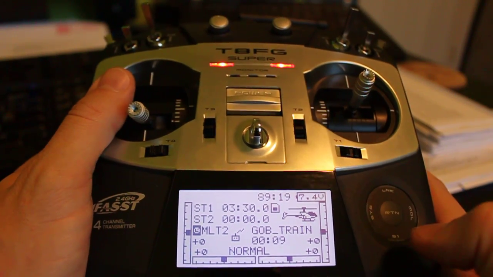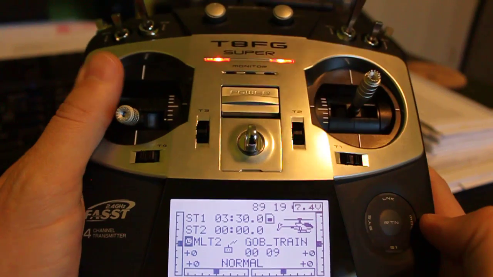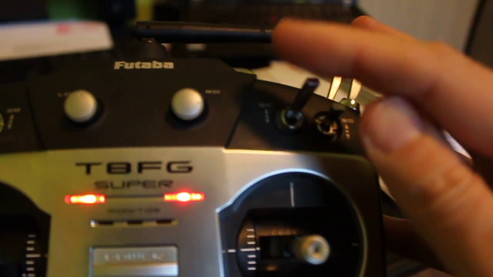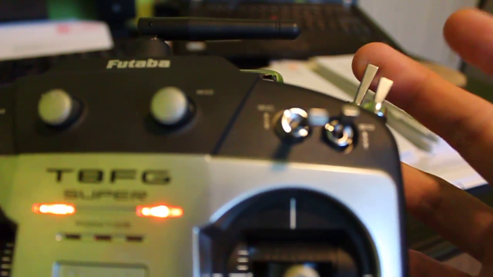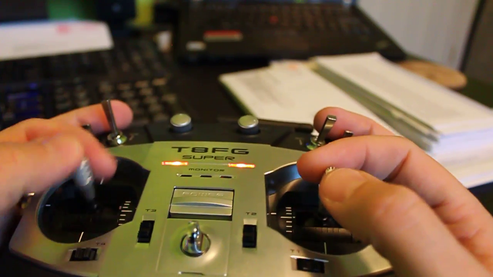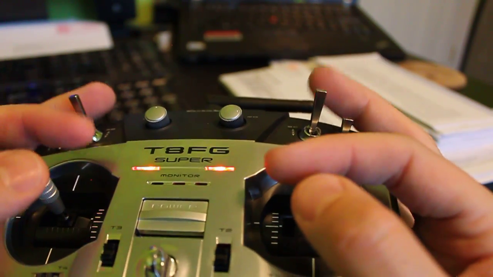Next thing you want to do in order to assign horizon and bailout is you have to set up your programmable mixes in the radio. Again, I'm using this switch here for my horizon mode, and I'm using this momentary switch for rescue. That's just because as I fly, I pinch, and everything is accessible with all of my fingers.